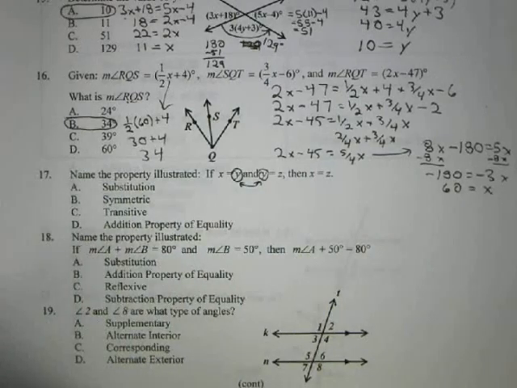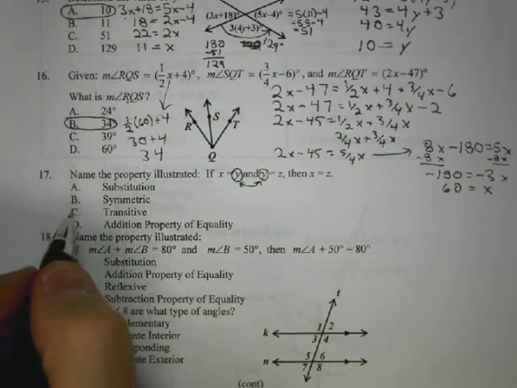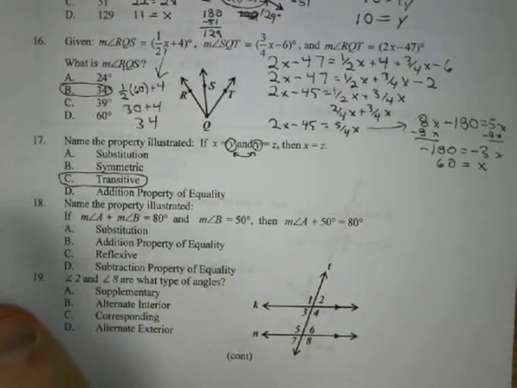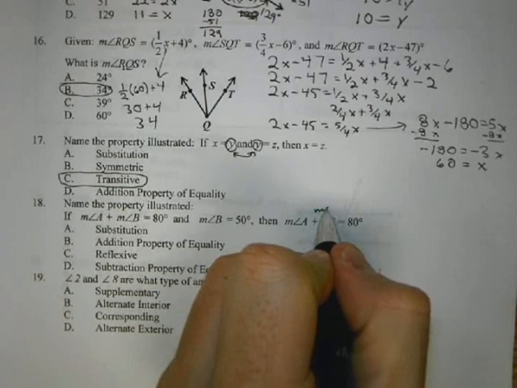On 17, we need to name the property that we have. We have x equals y and y equals z. Then x equals z. We have y in both of those statements. It links the two. It is that middleman that gets us from x to z. When we have that exist, we're going to say it's C, transitive property.